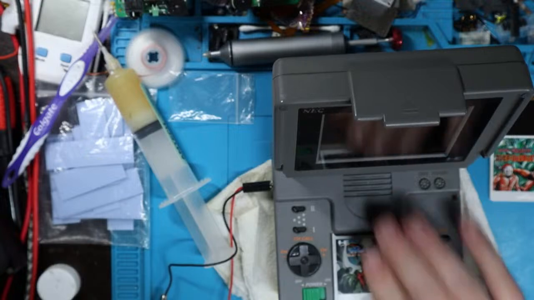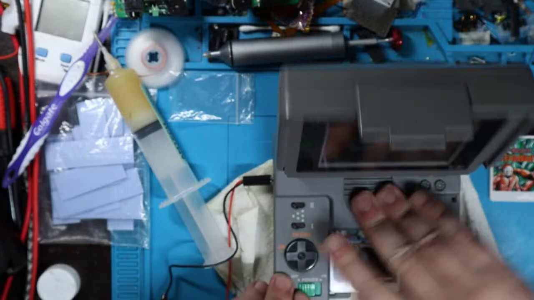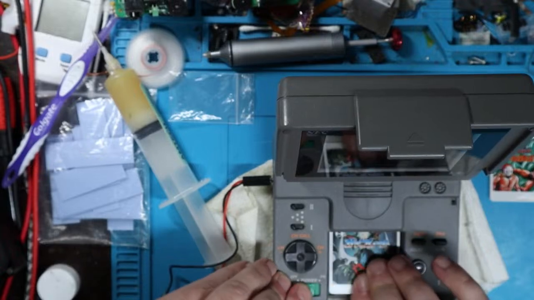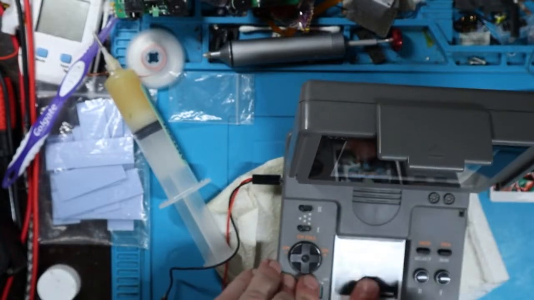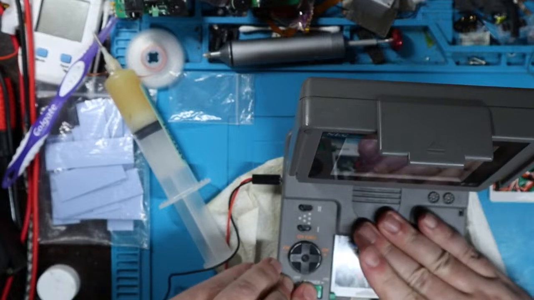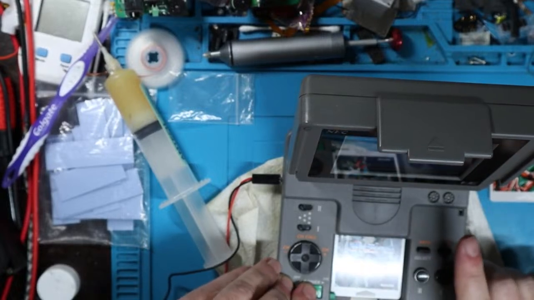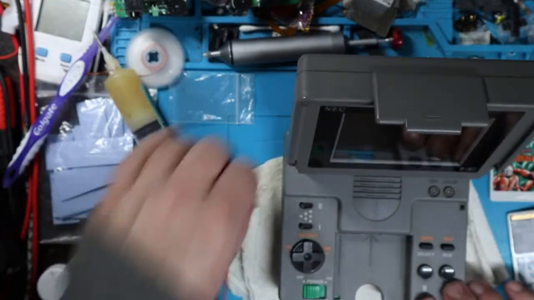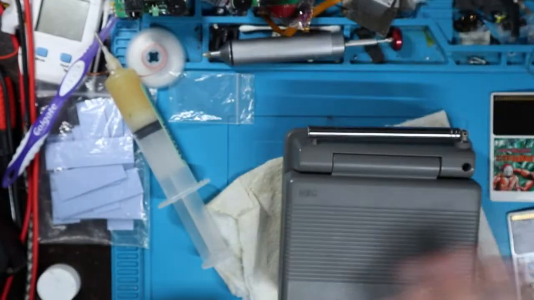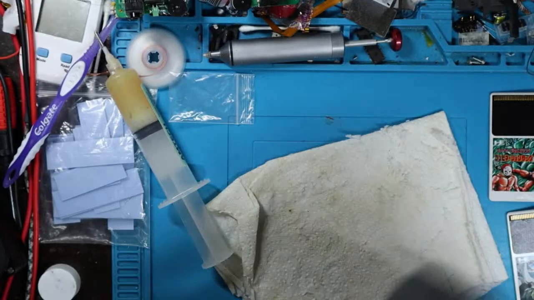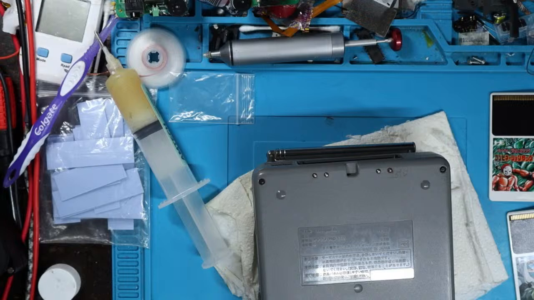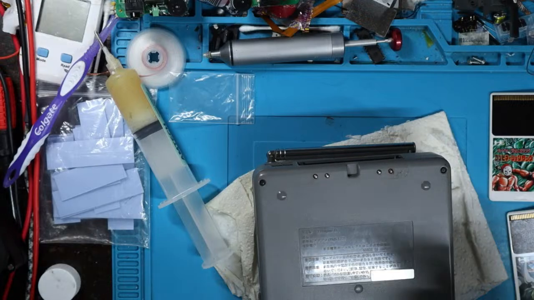Well, that's certainly frustrating. Why are you fighting me? Okay, well, I guess we gotta take it apart again and see what's going on. I don't know. That's very, very weird. It was working.